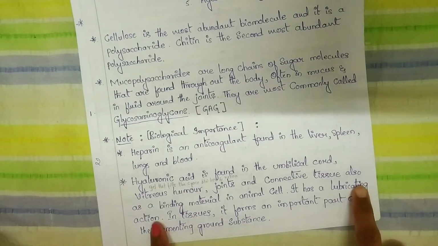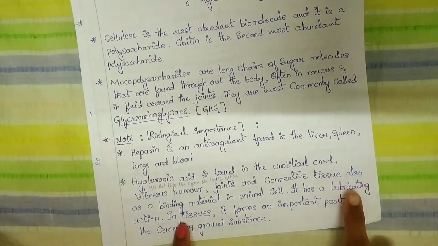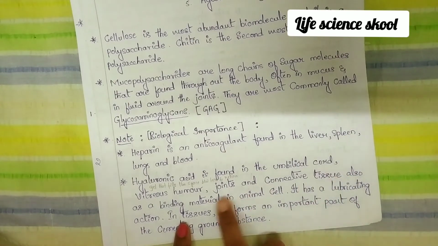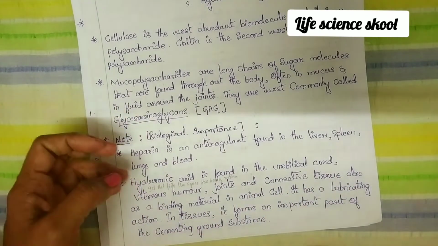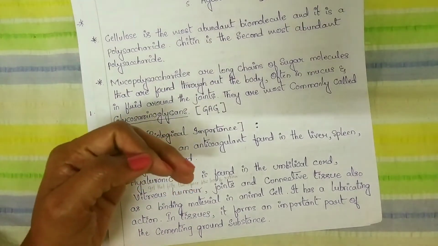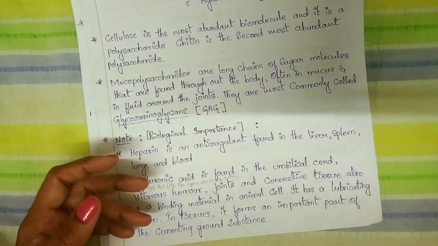It has a lubricating action also, and in tissues it forms an important part of the cementing ground substances.